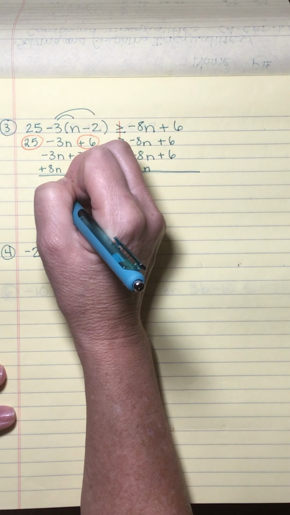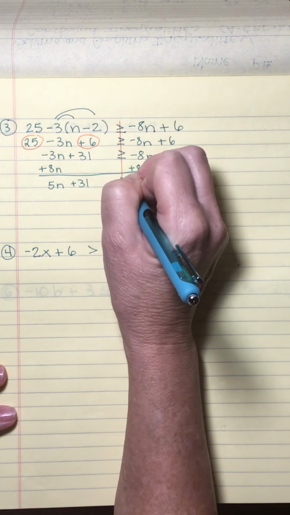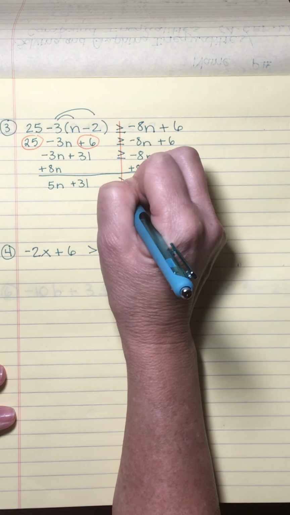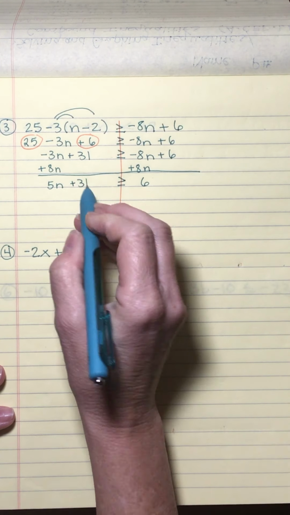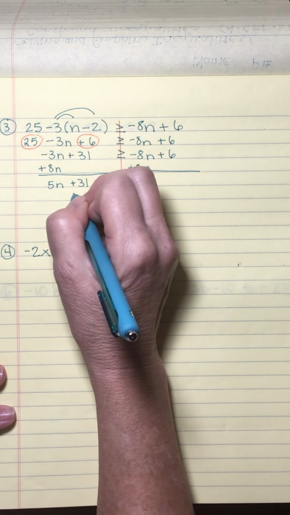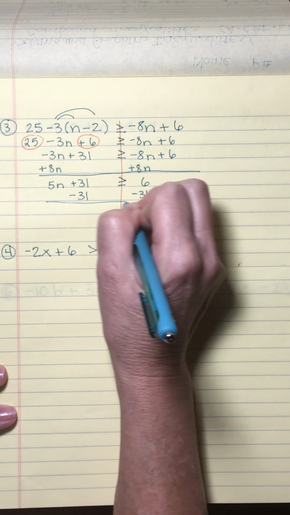And over here, more positives than negatives. It looks like we have 5 more positives. And that will still be a greater than or equal to, and over here we just have the 6 left over. So let's go ahead and start isolating our n. So let's move this away. So we'll take 31 away from both sides.